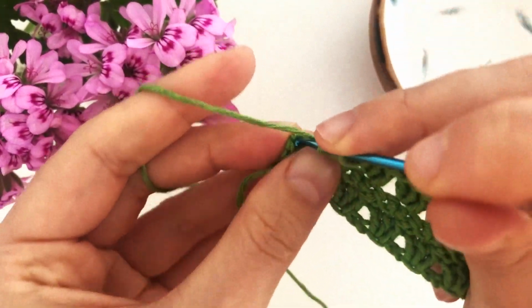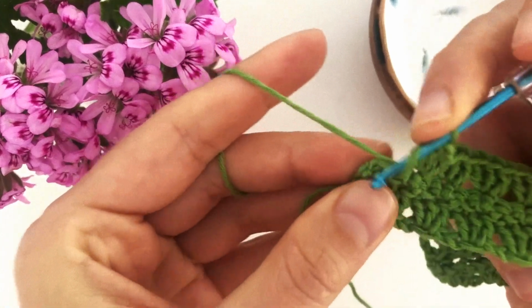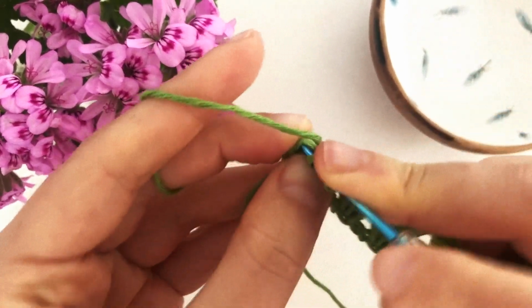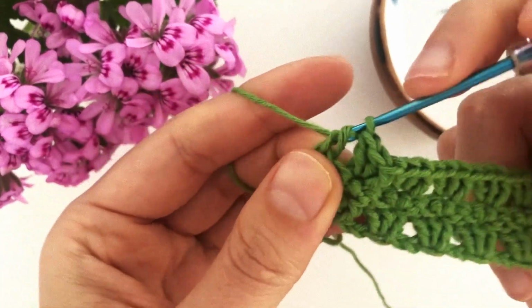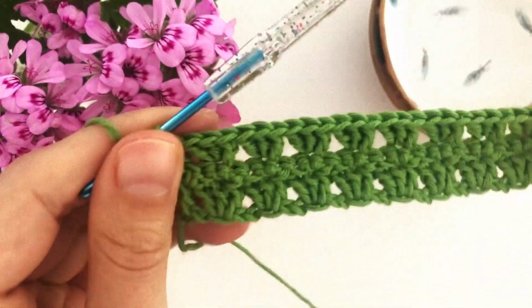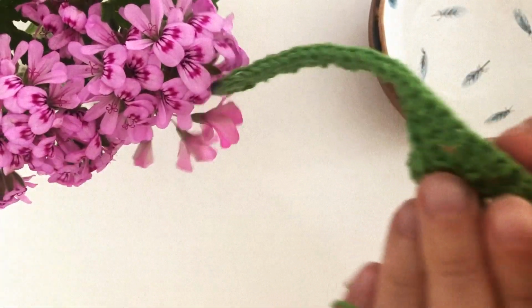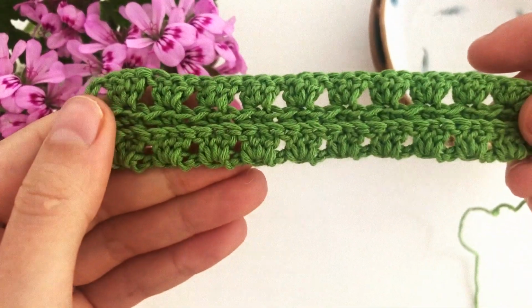In the end of the row, crochet DC in the last stitch. Repeat second and third row as many times as you need.